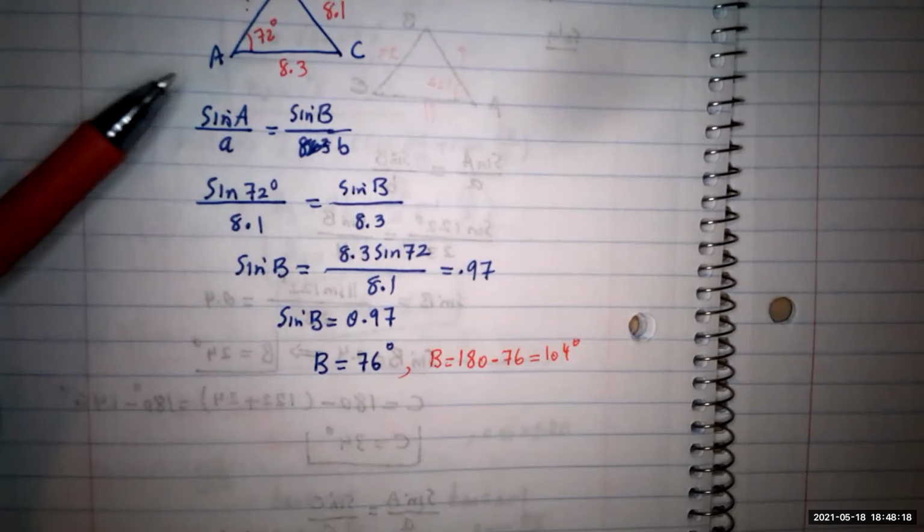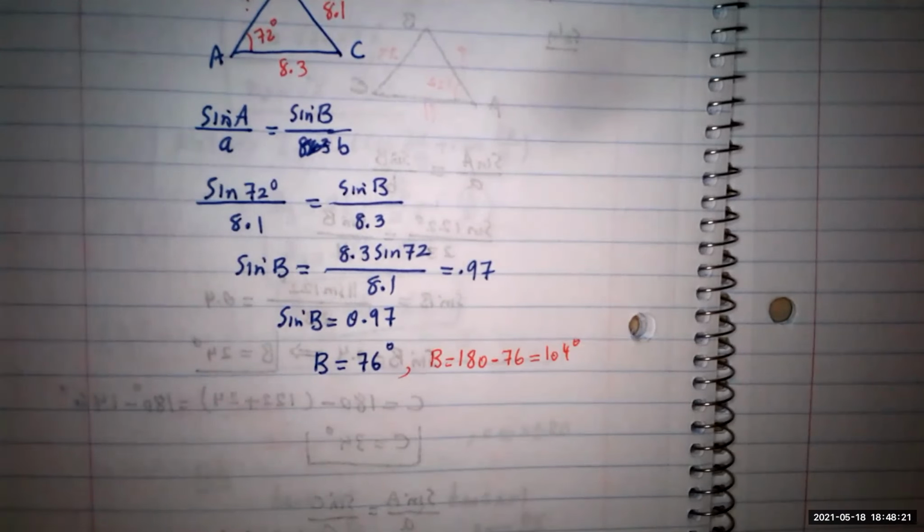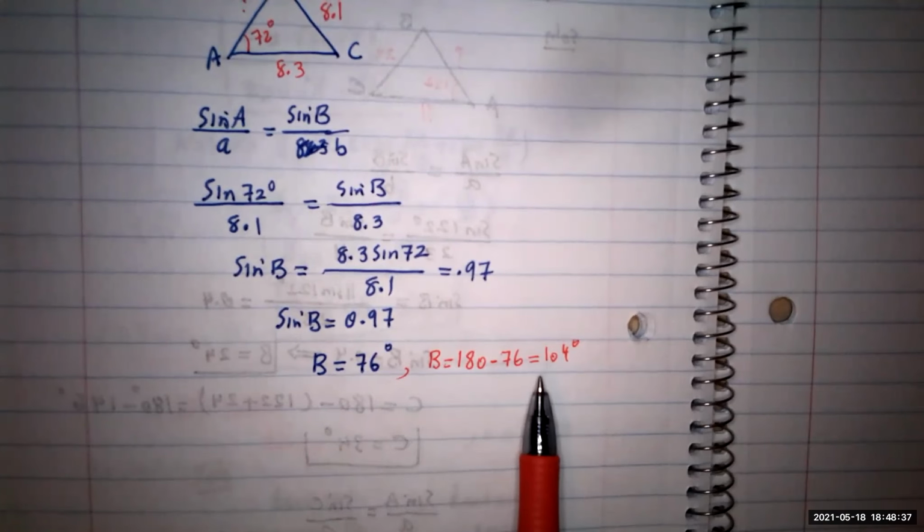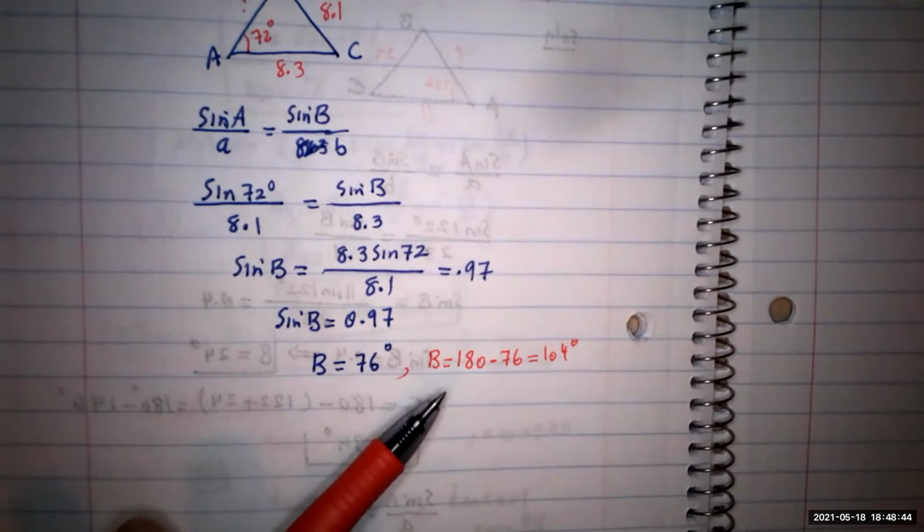If you add them together, that gives you 176. So there is a leftover. So this means you can also have the second one. So got to be careful. For the other one, it was not possible. So you may get both solutions.